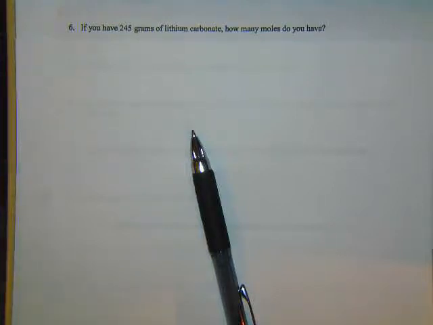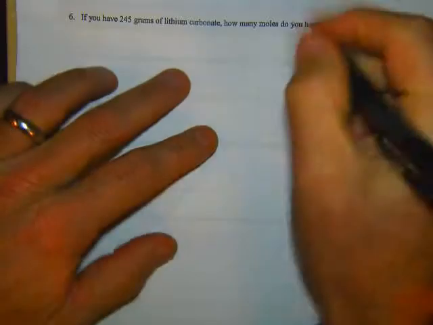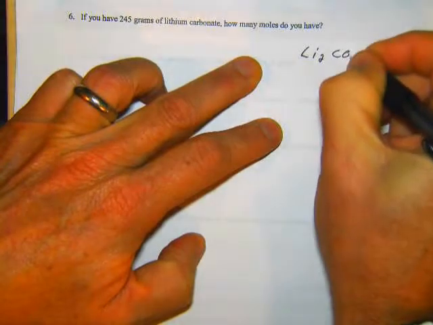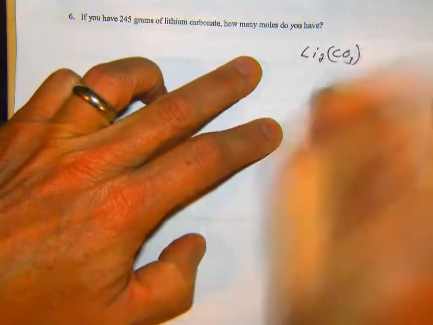Let's continue with mole conversion practice. This will be the second video, problems 6, 7, 8, 9, and 10. We got 245 grams of lithium carbonate. How many moles do we have? Well, formula for lithium carbonate, Li2, and this is the polyatomic ion carbonate.